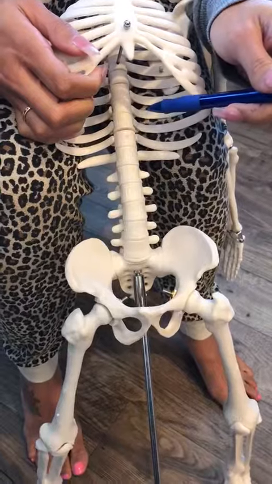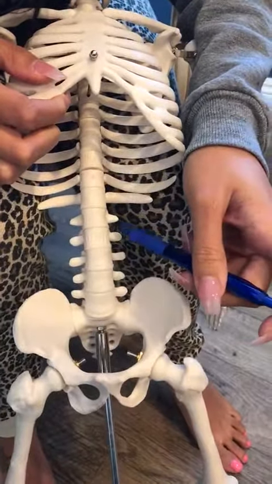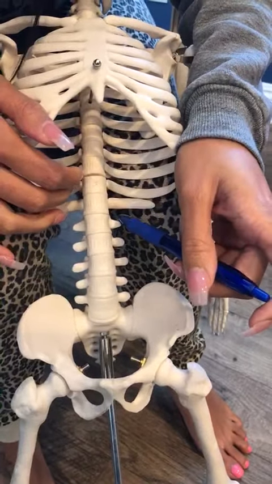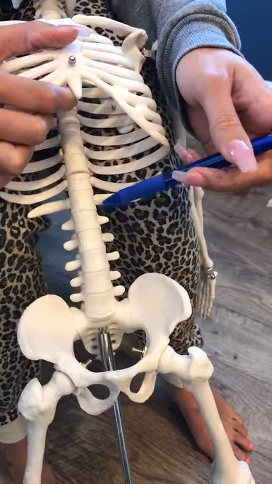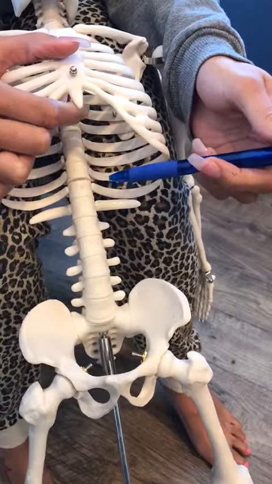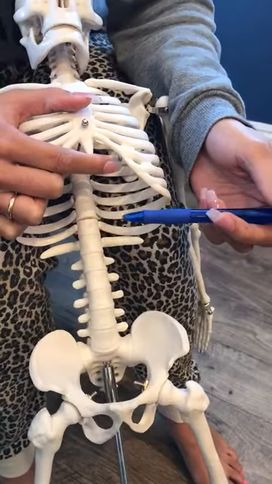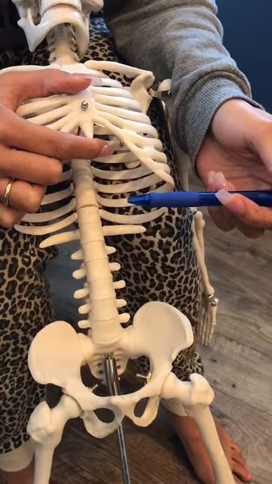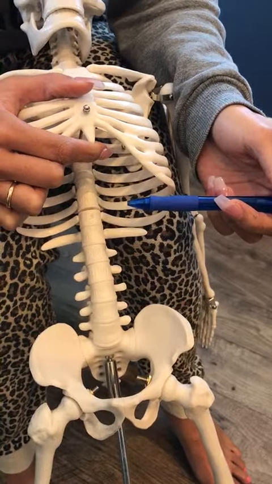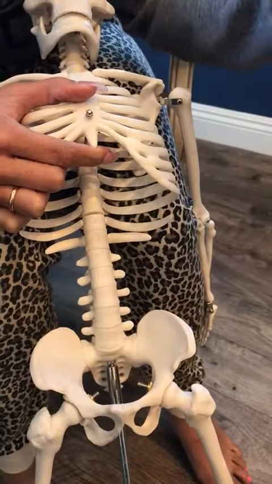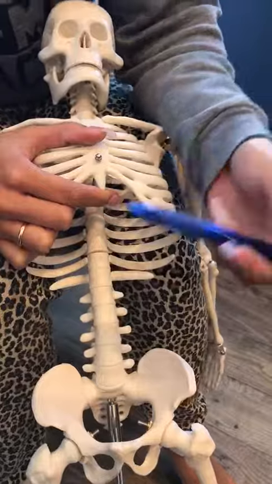The intervertebral foramen would be at about 11 or 12, we'll say, of the thoracic vertebrae in the position, and a lot of structures pass through this. The root of the spinal nerves pass through here. The artery, the segmental part of the artery passes through there, just to name a few.